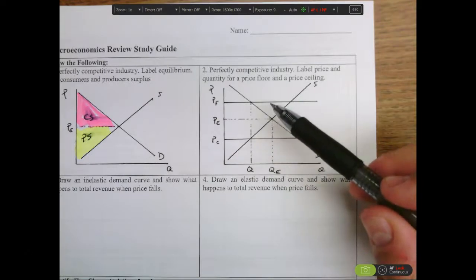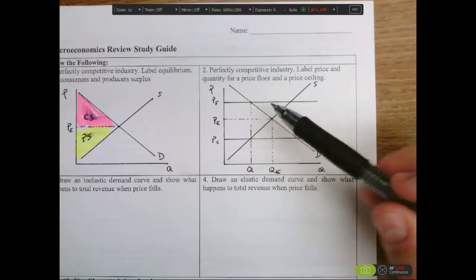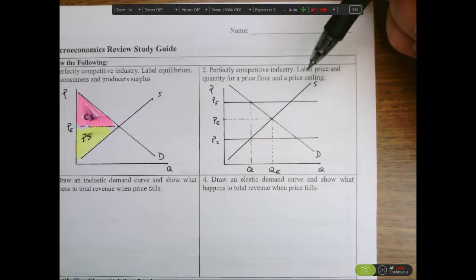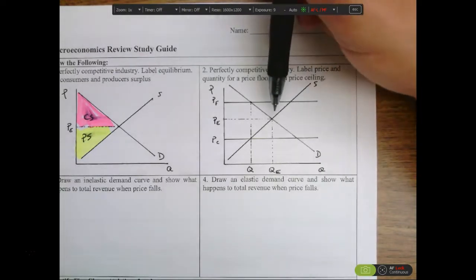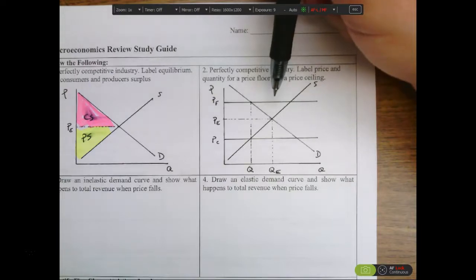So the price floor is measuring the minimum price that's allowed by government. So there's this downward pressure to push the price towards equilibrium, but for whatever reason government policy says that the equilibrium price is too low, and so we've established a minimum price that's above that point for some reason.